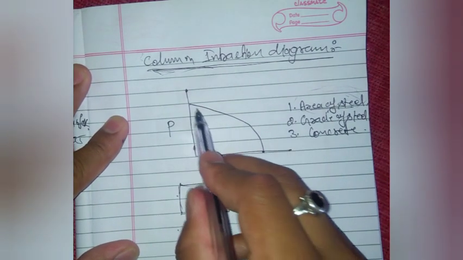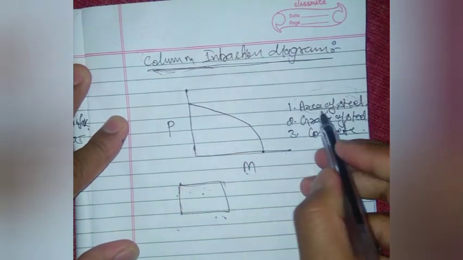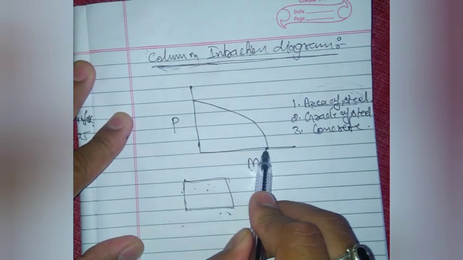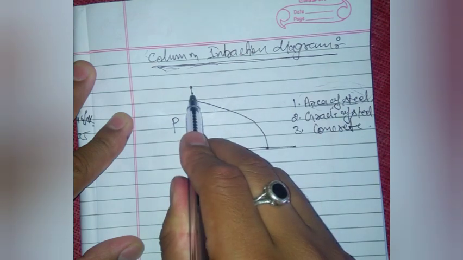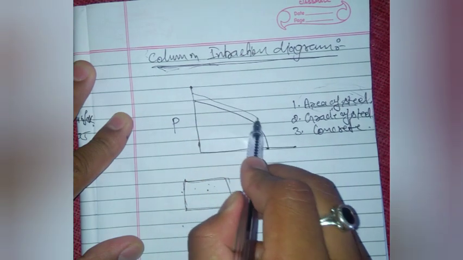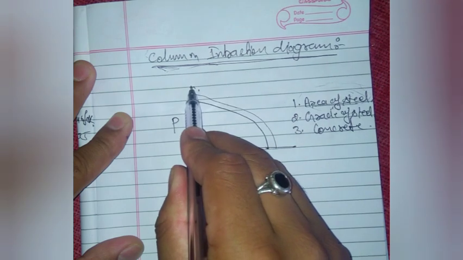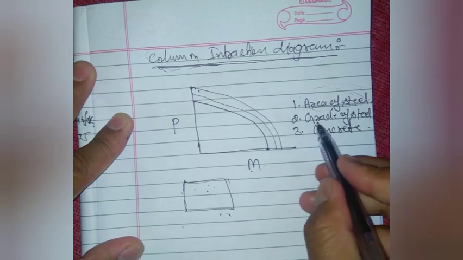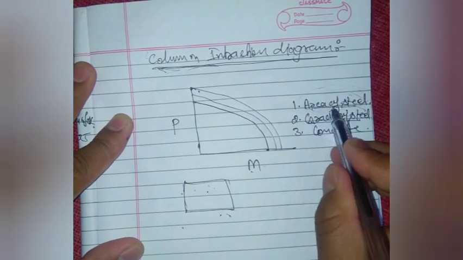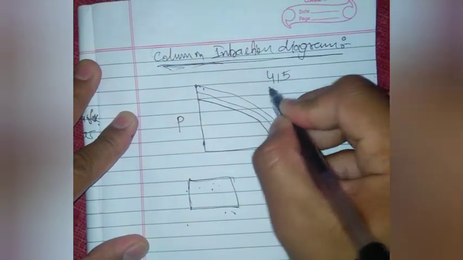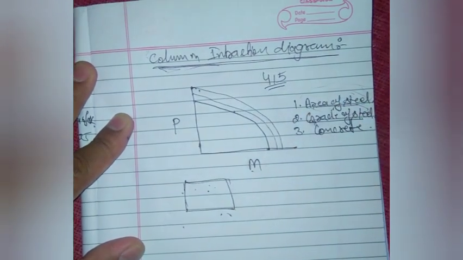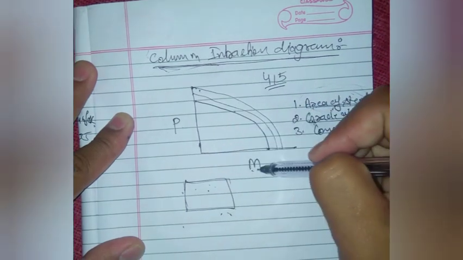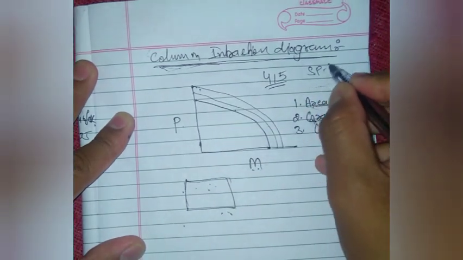So we'll draw this curve for area of steel first. For a particular percentage of steel we'll draw the curve, then for another percentage of steel we'll draw another curve here, and for another percentage of steel another curve. In the same manner we draw the curves for different grades of steel, like for 415 we will draw like this, and then for 500 we'll draw like that. All these curves drawn between P and M are given in your SP16.